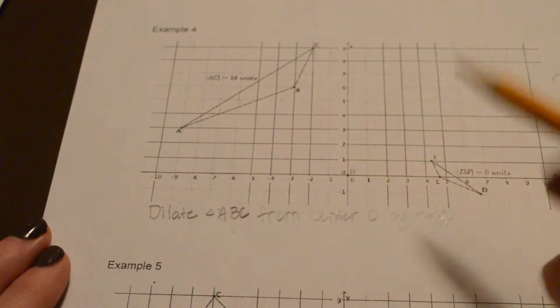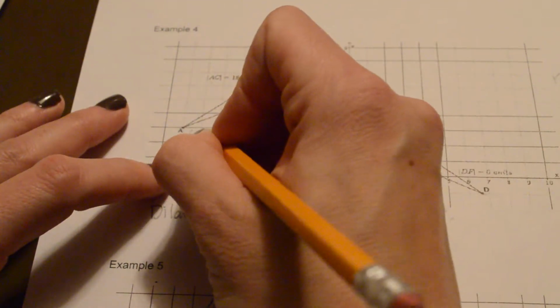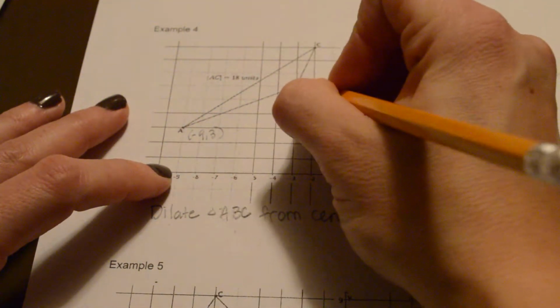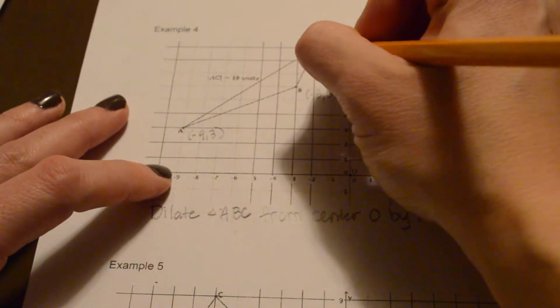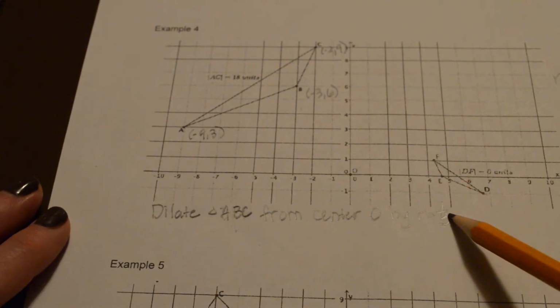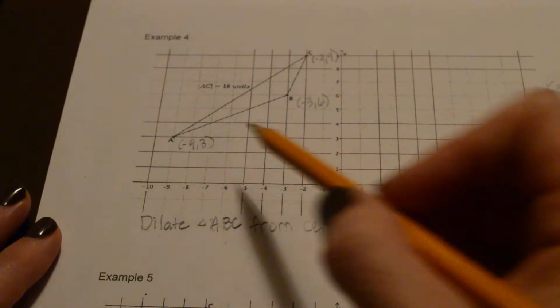So A, we're identifying coordinates, is at -9, 3. B is at -3, 6, and C is at -2, 9. And we're going to multiply each of these by 1/3, or the same thing would be to divide by 3.